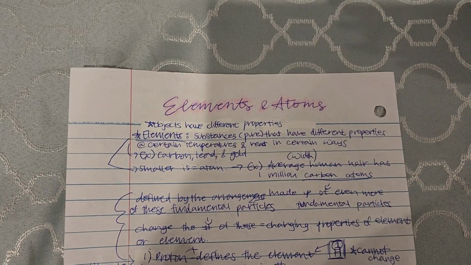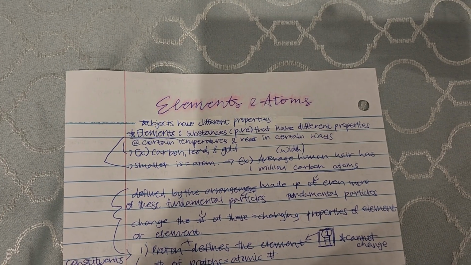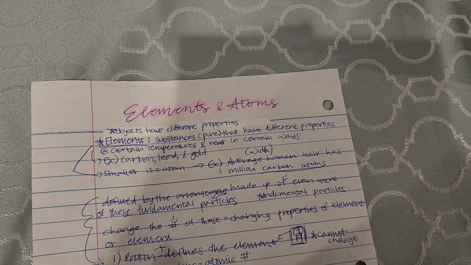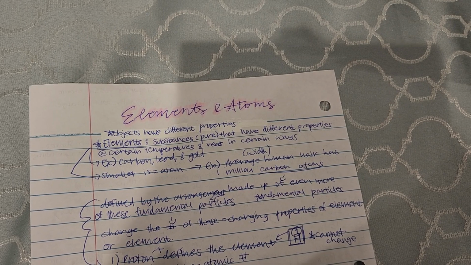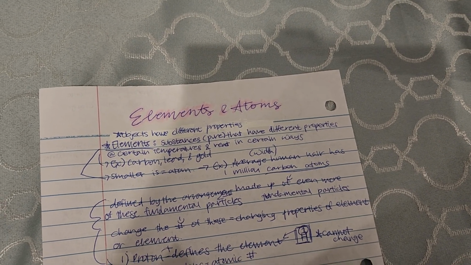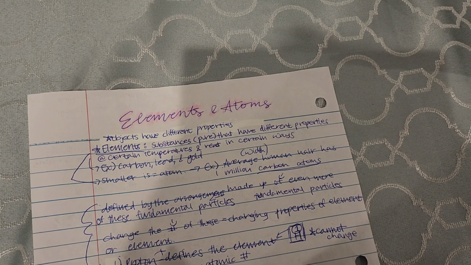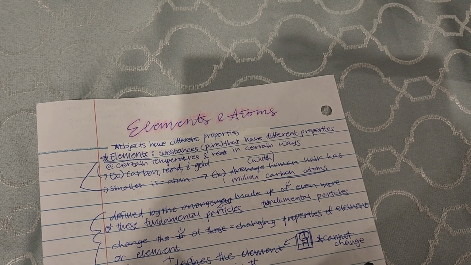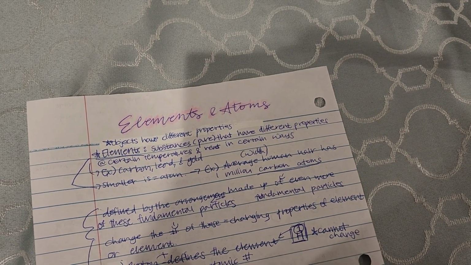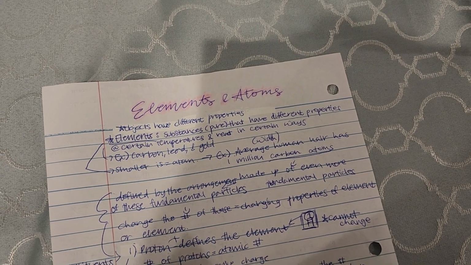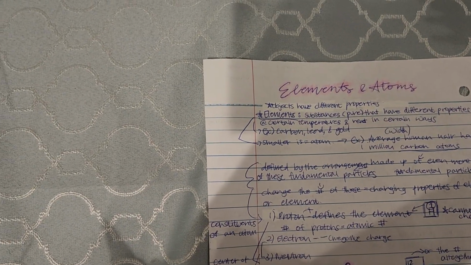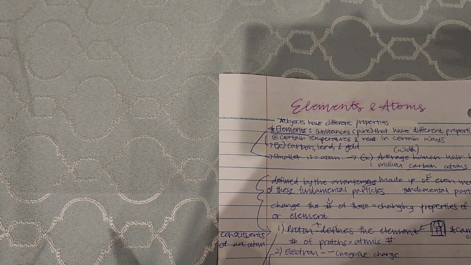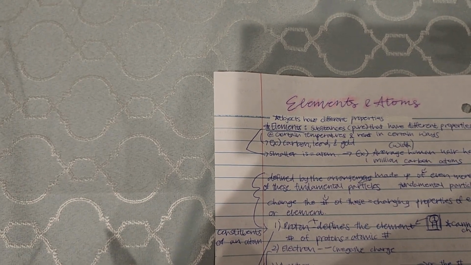Elements and atoms. Objects have different properties. Elements are pure substances that have different properties at certain temperatures and react to heat in certain ways. Example: carbon, lead, and gold. Smaller equals atom. Example: the average human hair is about 1 million carbon atoms in width. And it's made up of even more fundamental particles. They are defined by the arrangement of these fundamental particles, and a change in the number of these equals a change in properties of the element or elements.